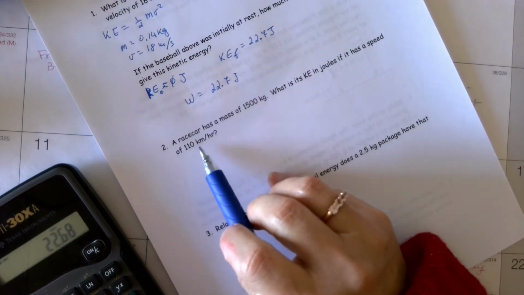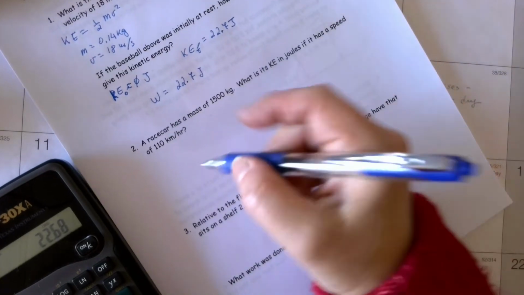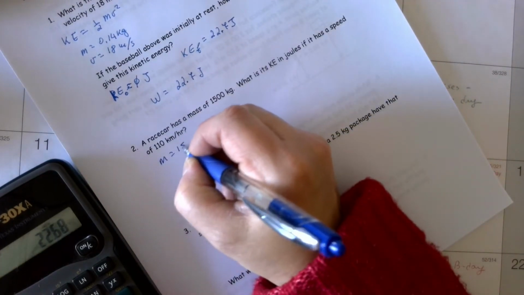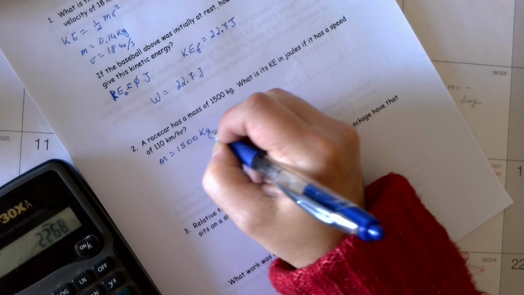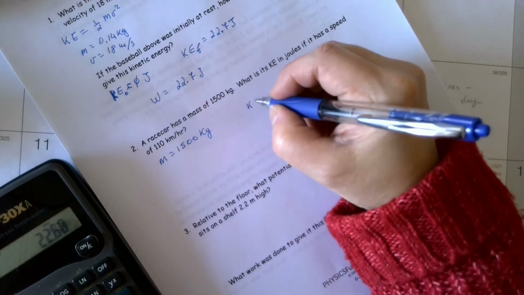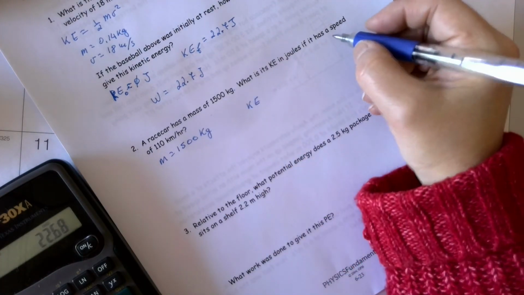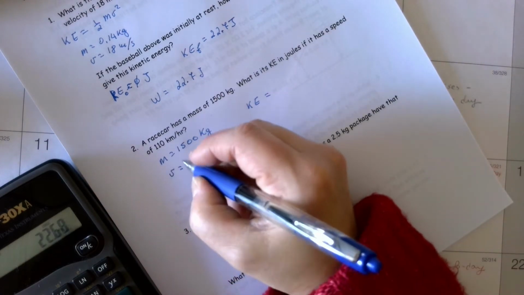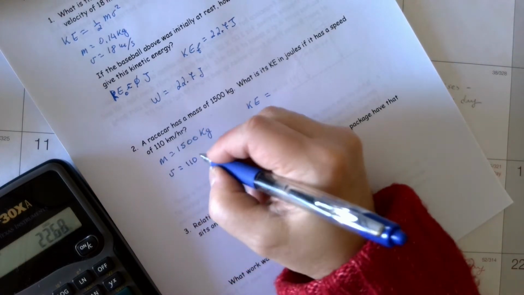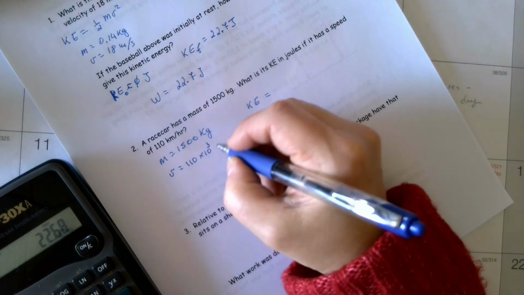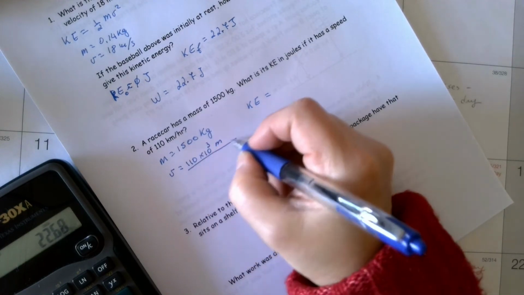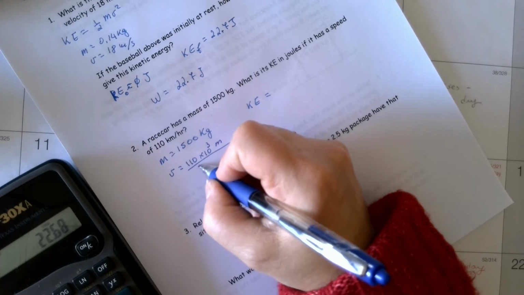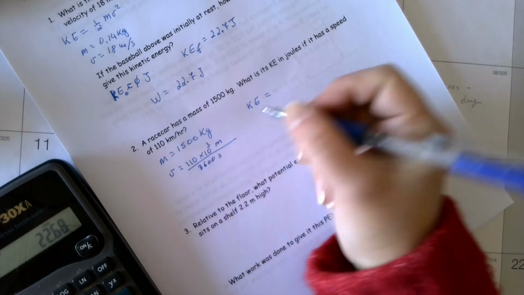Then a race car has a mass of 1500 kilograms. What is the kinetic energy in joules if it has a speed of 110 kilometers per hour? That means 110 times 10 to the third meters, divided by 1 hour, which is made of 3600 seconds.